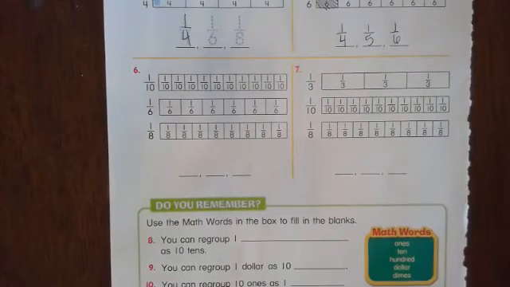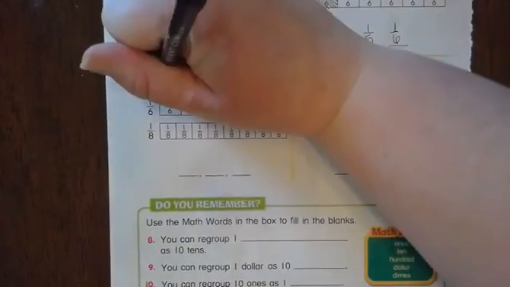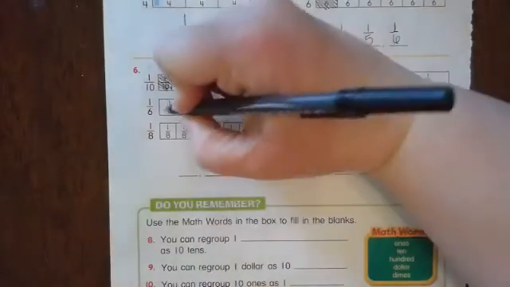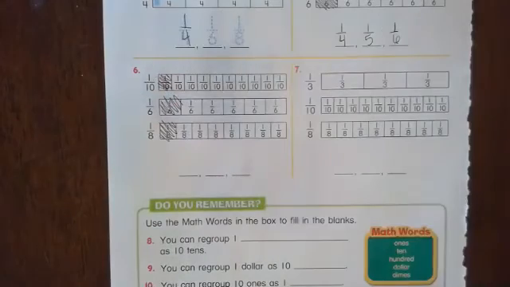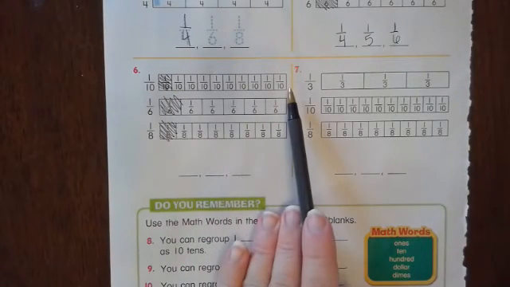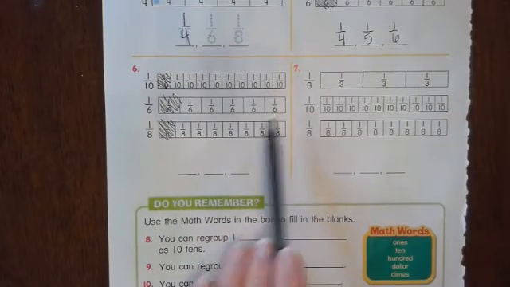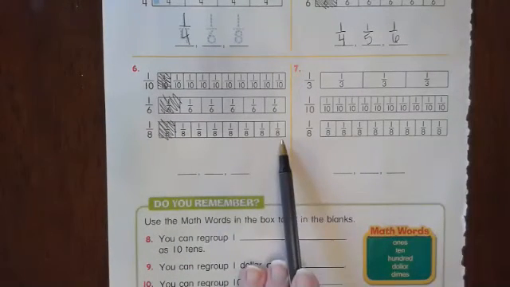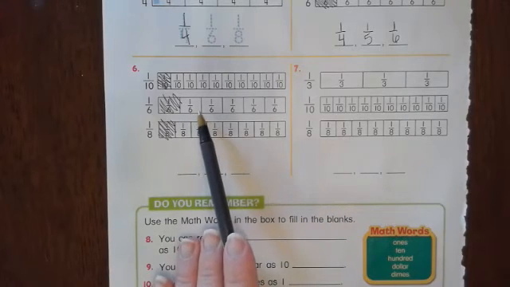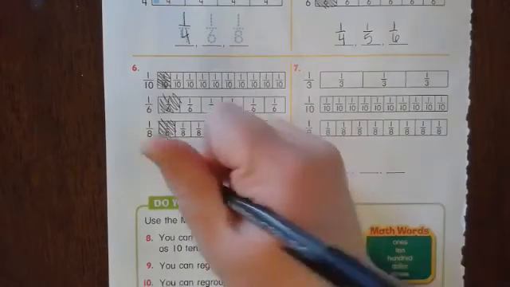All right, number 6, same thing, you're going greatest to least. So we're gonna color in 1/10, we're gonna color in 1/6, and we're gonna color in 1/8. Think of it as a candy bar. You and 9 friends are sharing this candy bar. You and 5 friends are sharing this candy bar. You and 7 friends are sharing this candy bar. So you're going to get the most candy if you only share it with 5 friends. So 1/6 is our largest fraction.